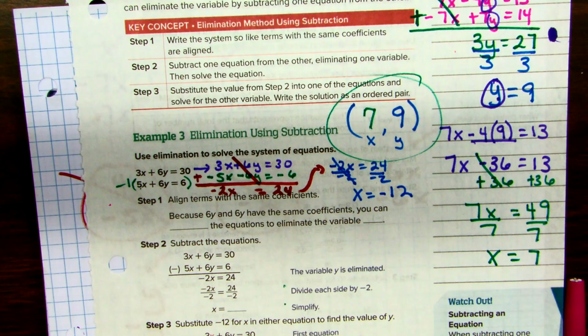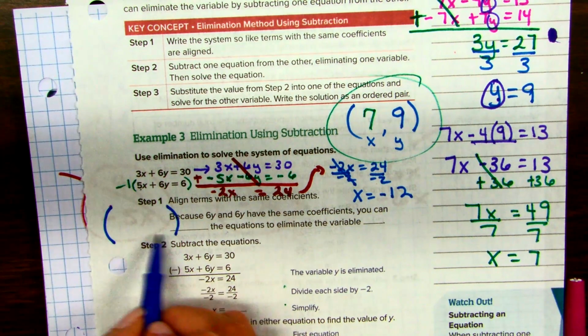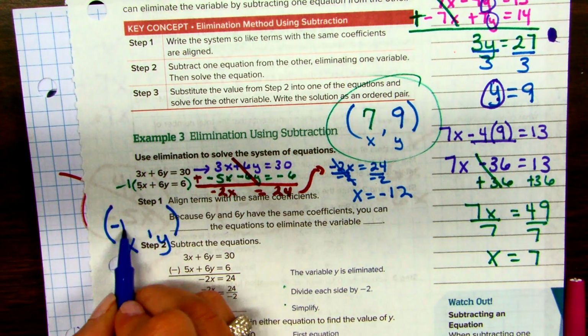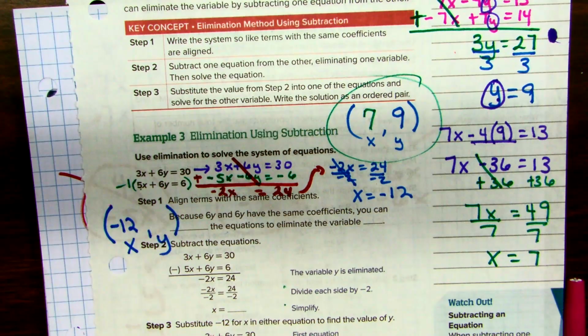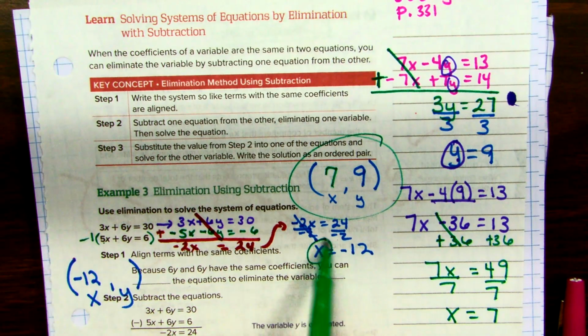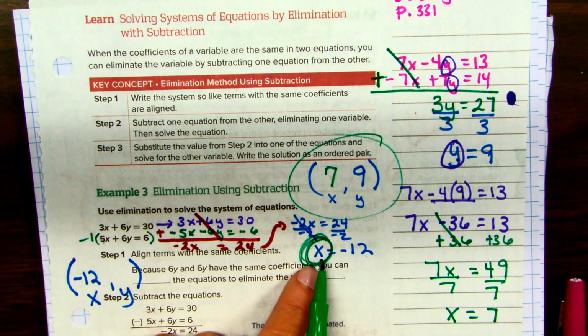Okay, we have half our answer. Remember to put it in the right order: x, y. X is -12. Y is, let's find it. So look at what we have. We have x. You have to plug it in for x.